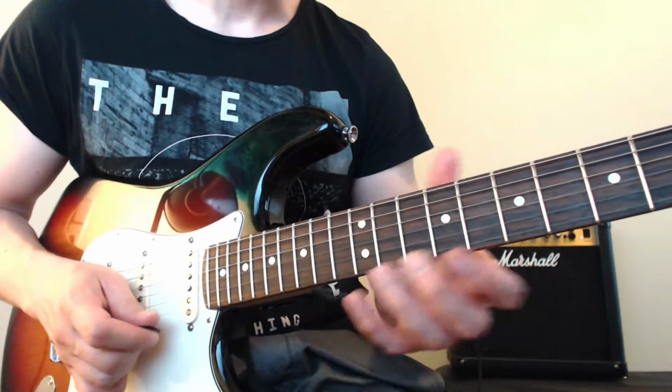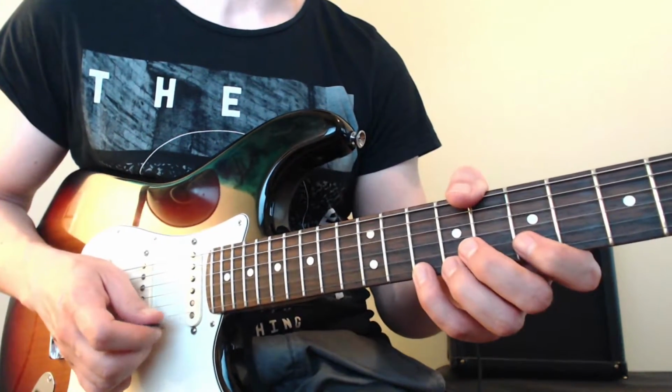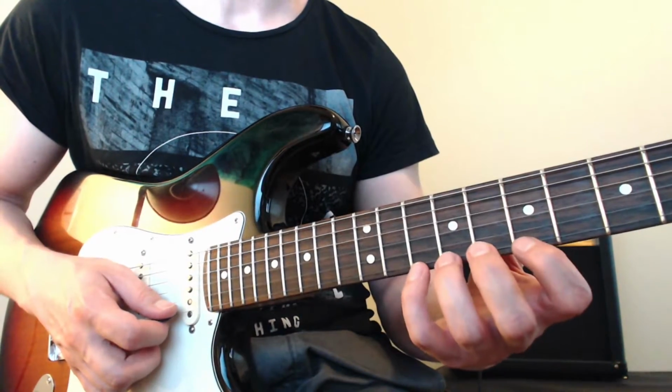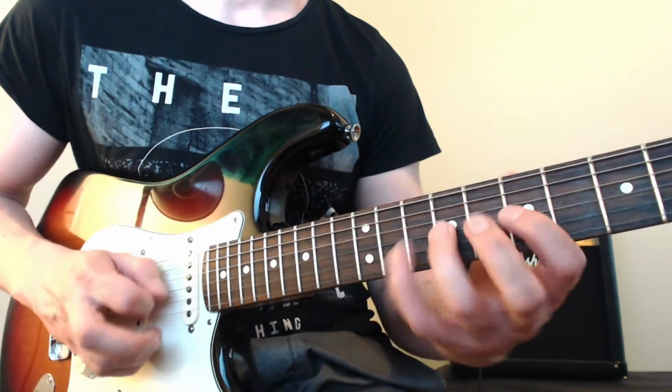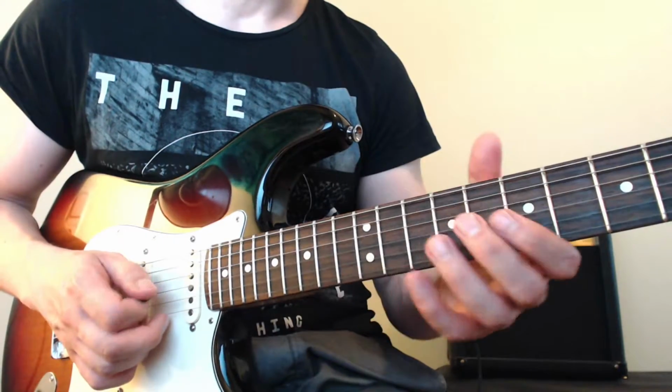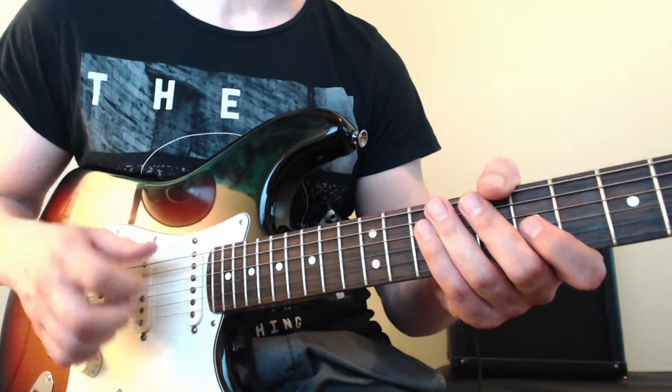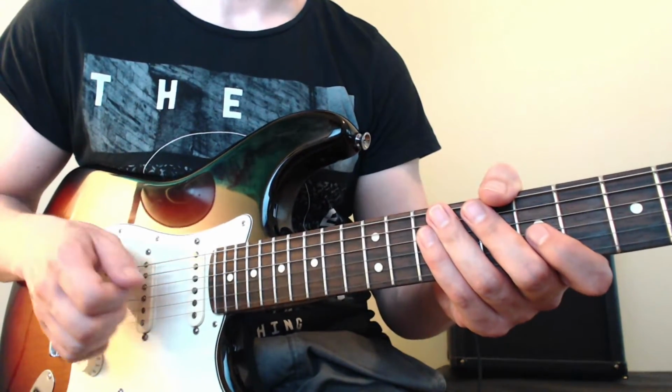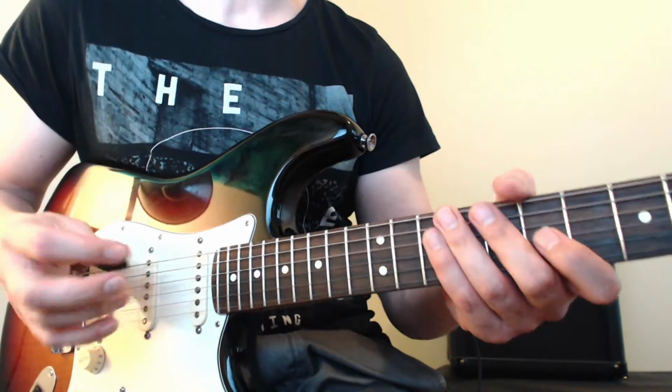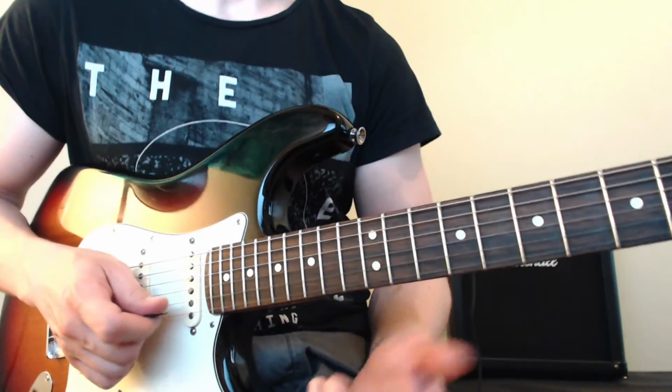So that's really the only thing you have to keep in mind when doing this, that when it involves pull-offs and stuff like that, you have to make sure that you use the correct pick stroke or technique, because otherwise you're just practicing something else and it won't help you that much.